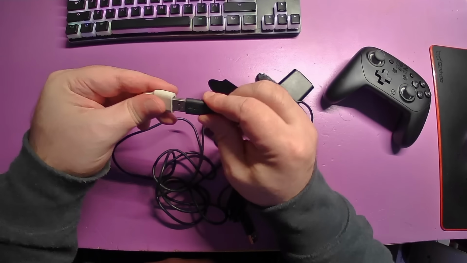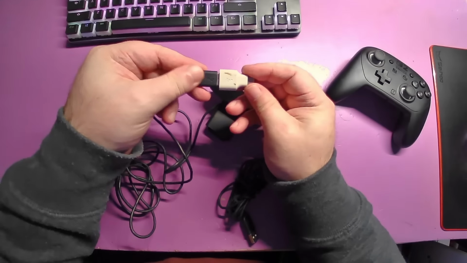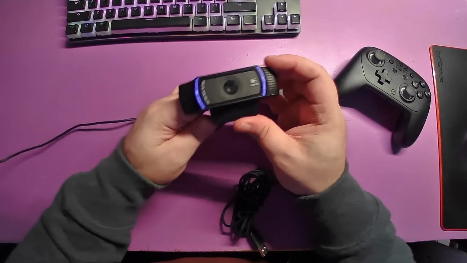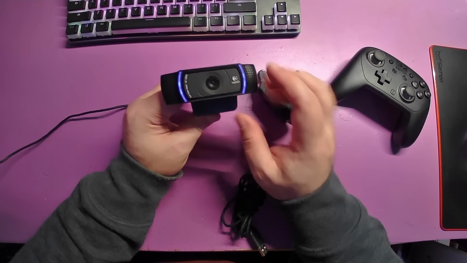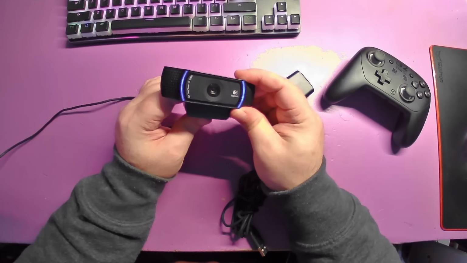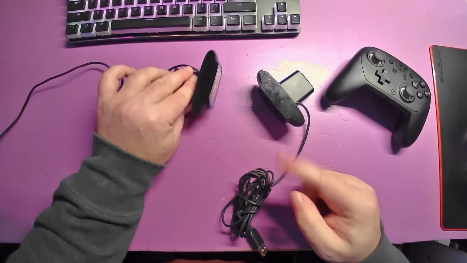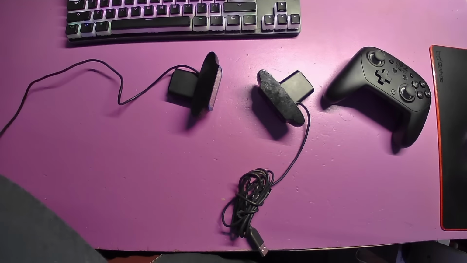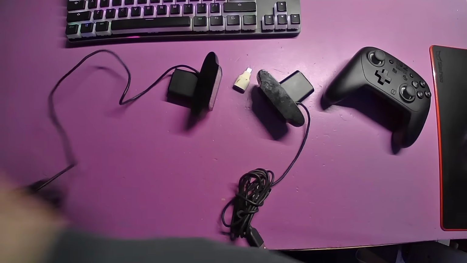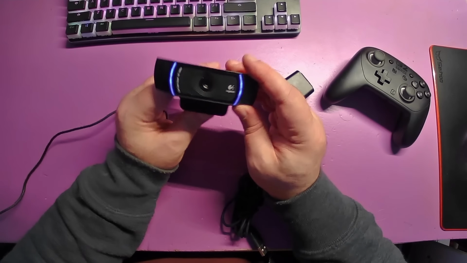So, let's grab one of these Logitechs, plug it in the top port with our little USB adapter there, and see what happens. Okay, we are connected, and it lit up immediately. And the switch itself recognized the camera right away. It was just instant. I plugged it in, and it just started working. No big shock there. So, let's do that again, but use the USB port on the side of the dock instead. Plugged it in, instantly started working again.